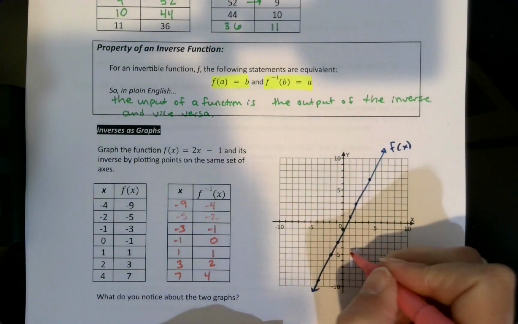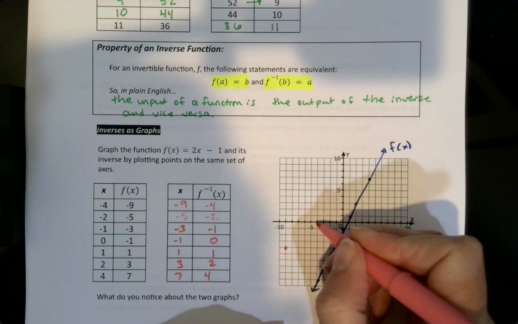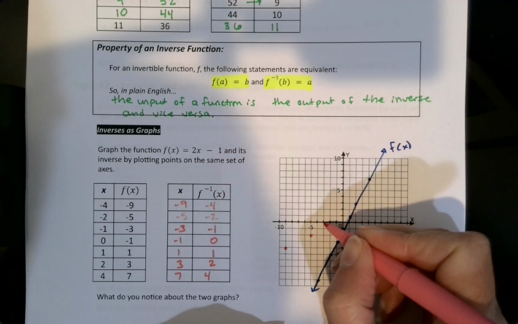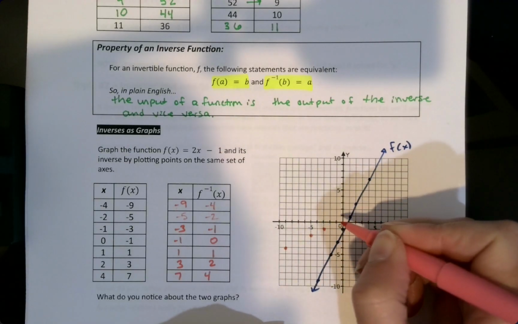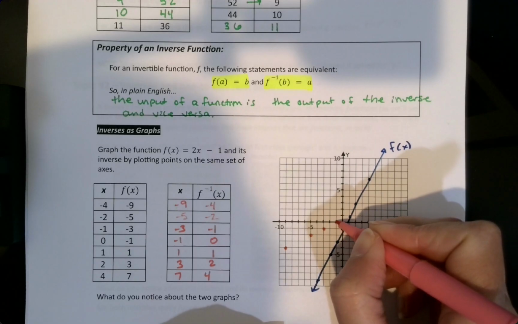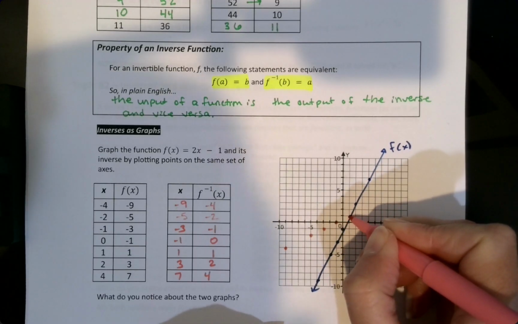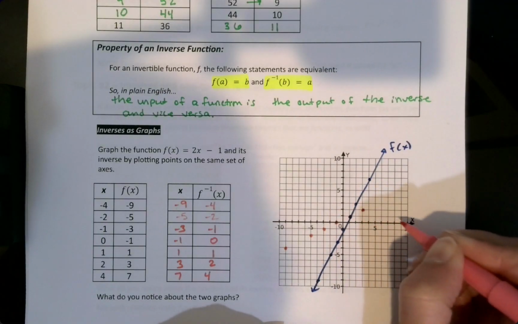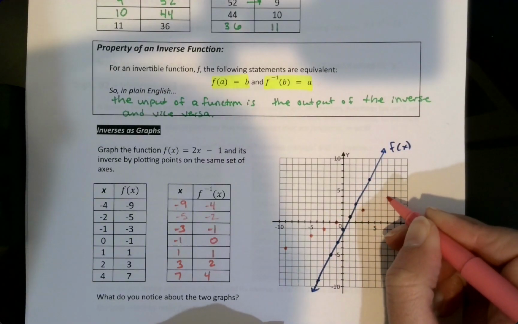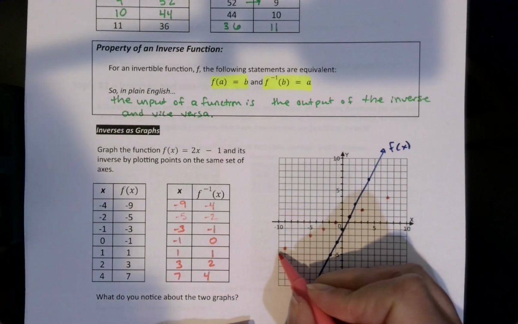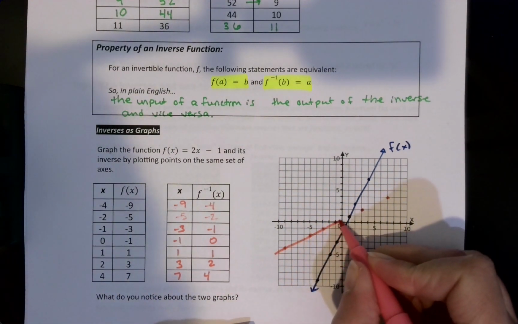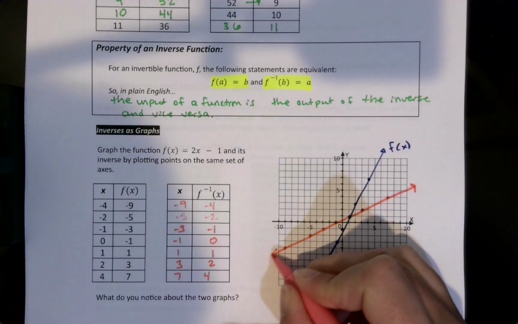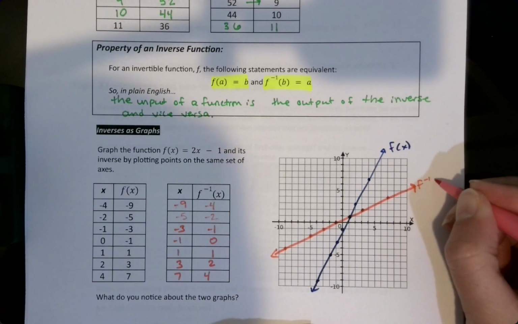Negative 9, negative 4; negative 5, negative 2; negative 3, negative 1; negative 1, 0; 1, 1; 3, 2; and 7, 4. This is our graph of f inverse of x.